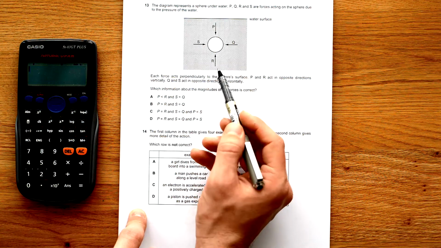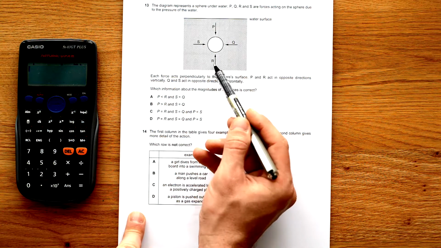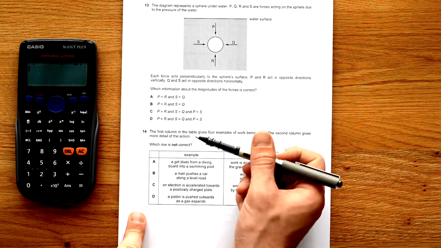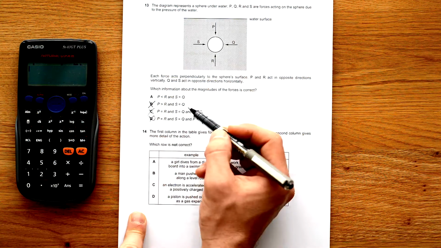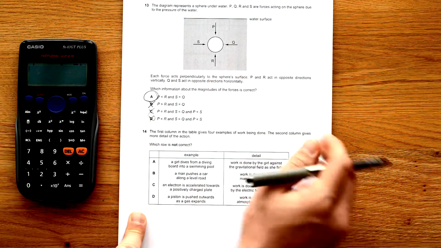We know there's going to be a bigger force, a bigger pressure, on the bottom of an object in water compared to the top. So it can't be C, can't be D because they're saying it's equal, and it can't be B because they're saying that P is bigger than R. It has to be A.